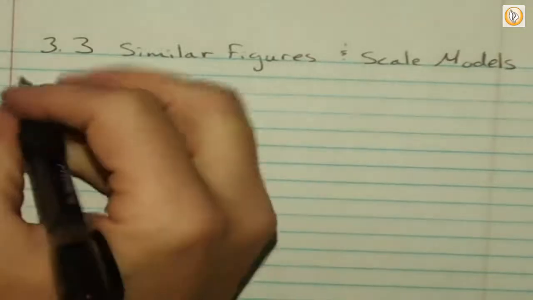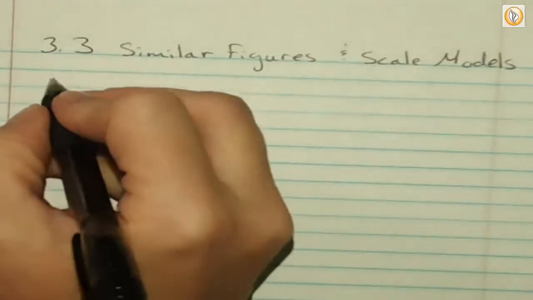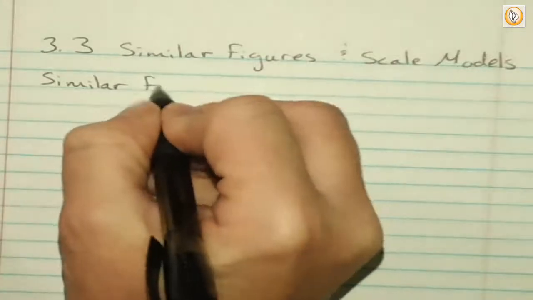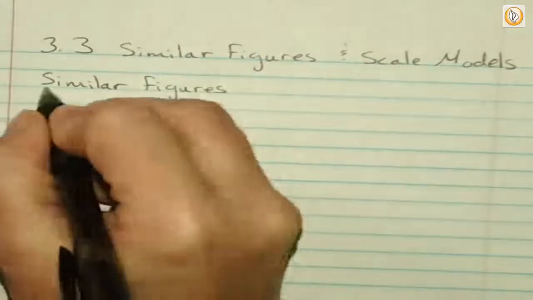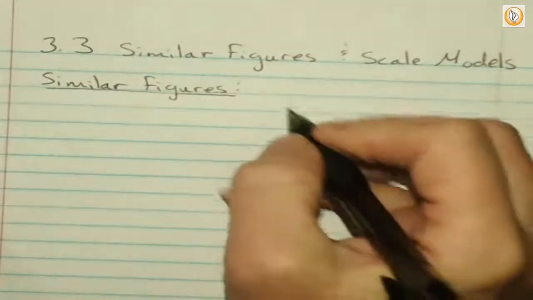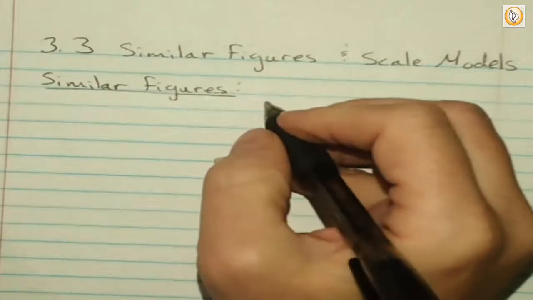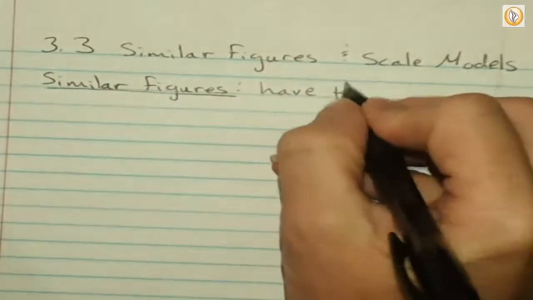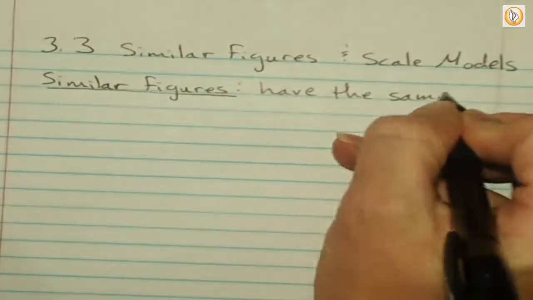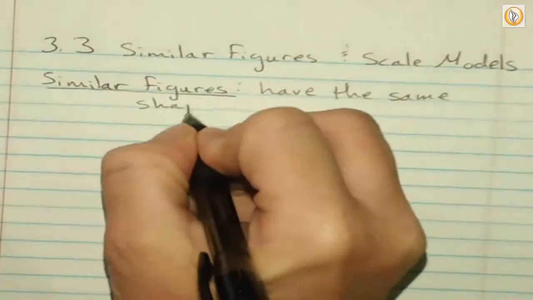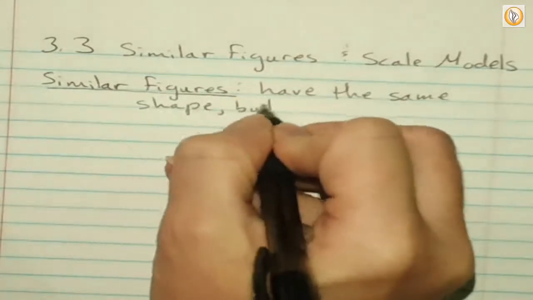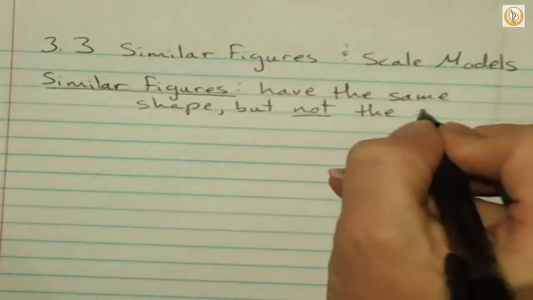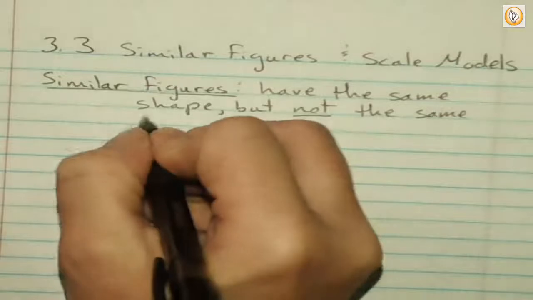All right, the first thing you need to know is what similar figures are. You need to know the definition for this. They have the same shape, but not the same size.